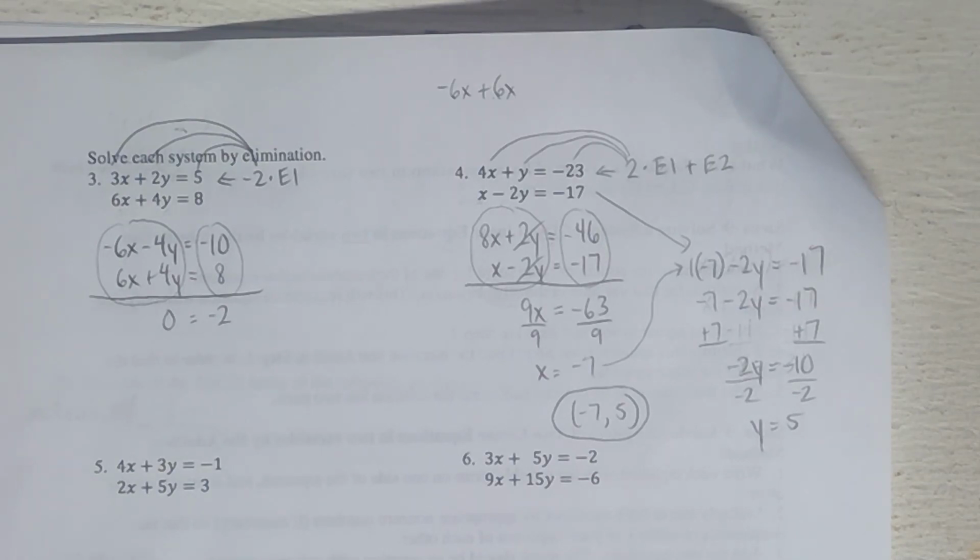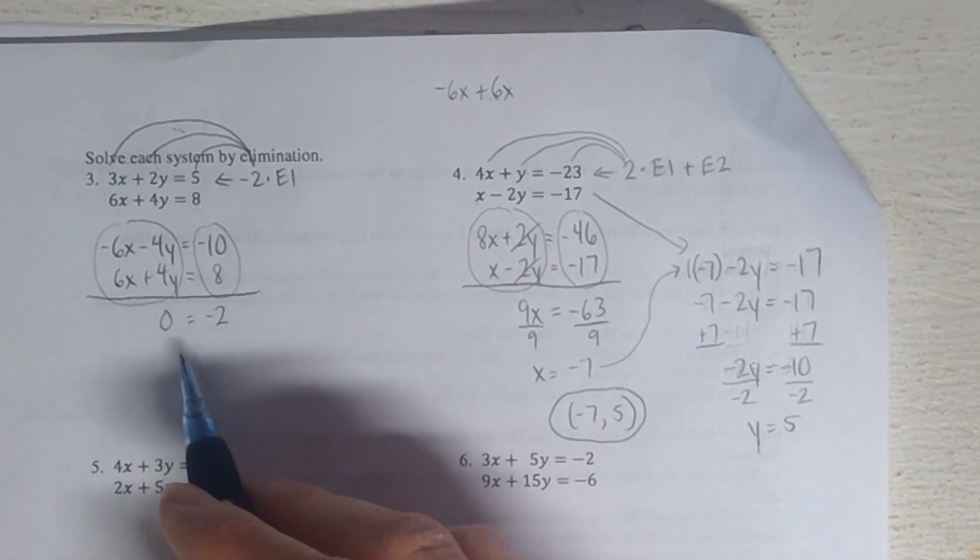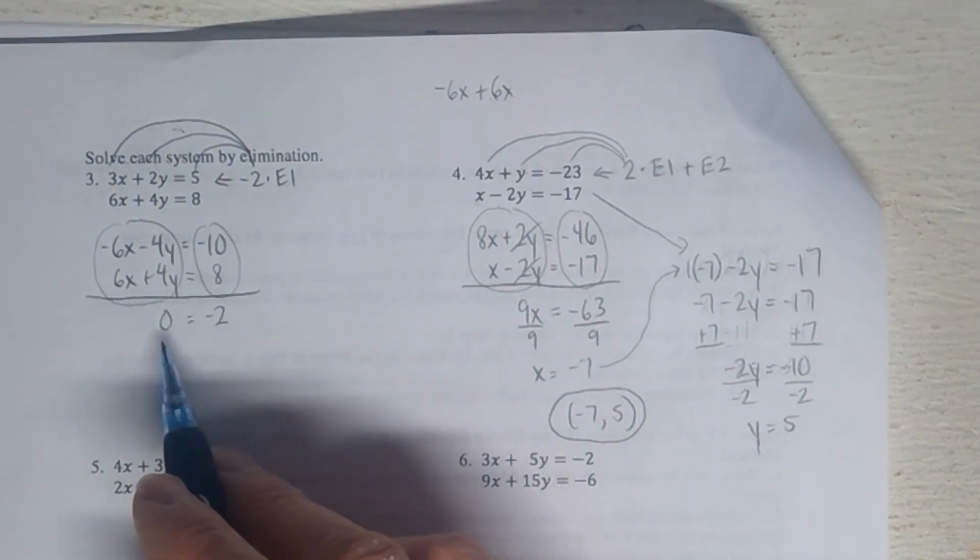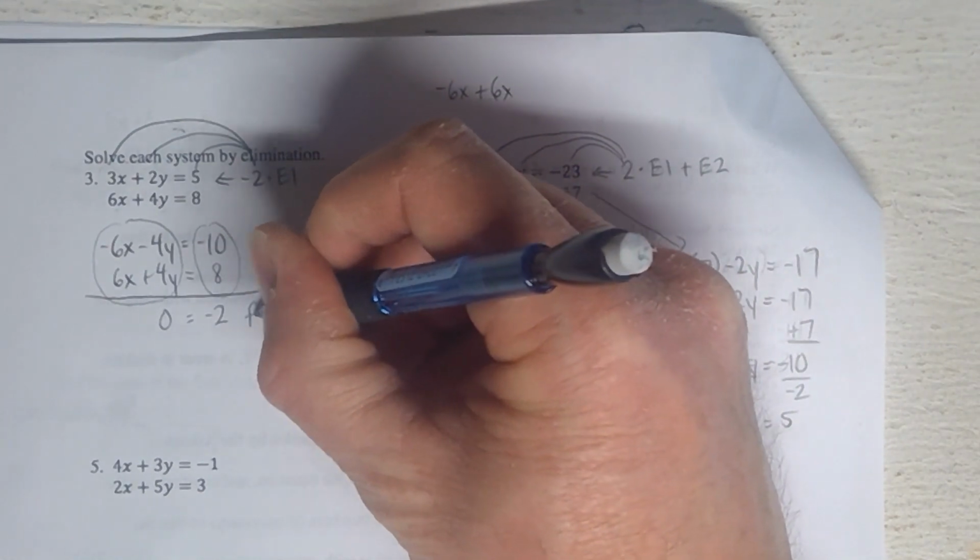Let me just show you a visual of that. It was actually near the end of the prerequisite review packet. What happens when the variables disappear while you're solving and you get a false statement? Because 0 and negative 2 are not equal to each other. This is a false statement right here.